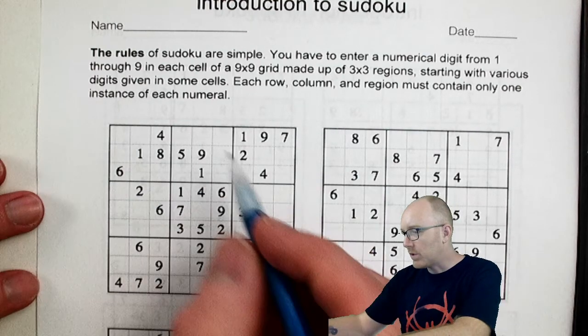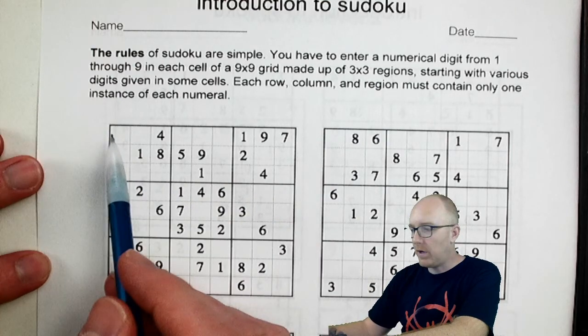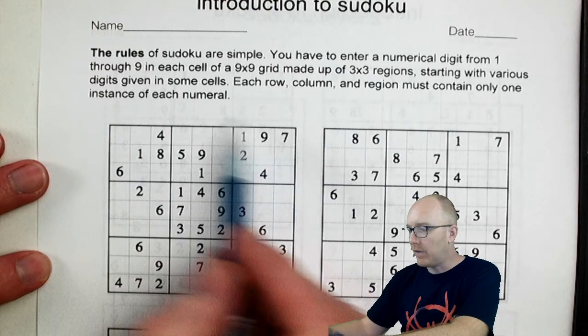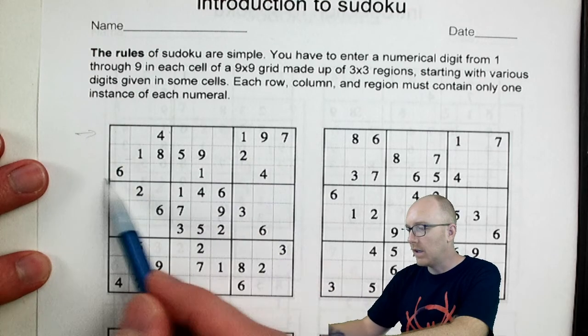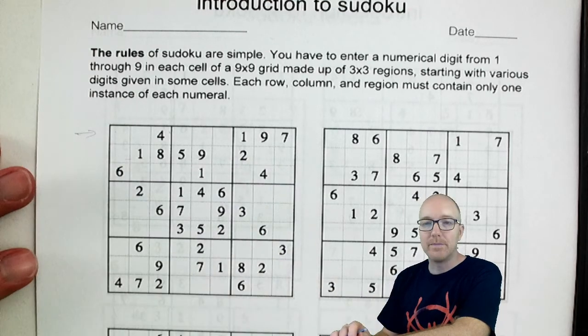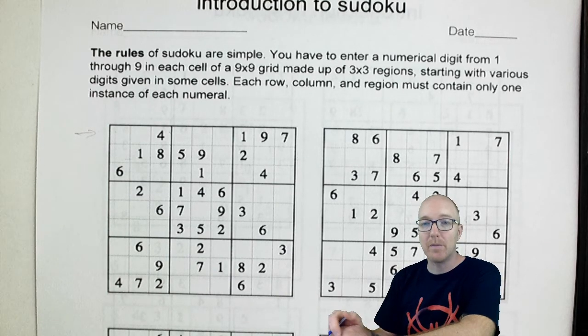All right, so we're starting off with the rules. Basically, it's pretty simple. You have to have a 1 through 9 in every row. Every single row, all 9 of these rows has to have 1 through 9 in it. There are no repeats. There's only 9 spaces. So if you have anything repeated, then you're missing a number also.